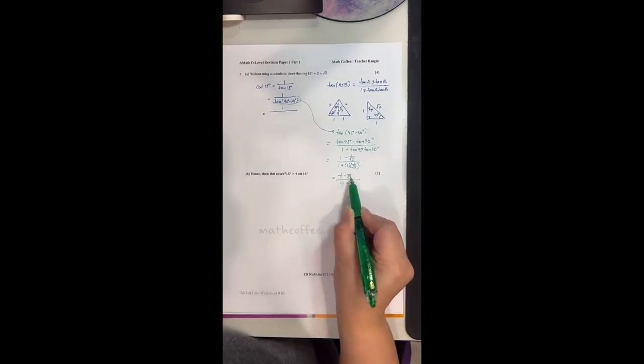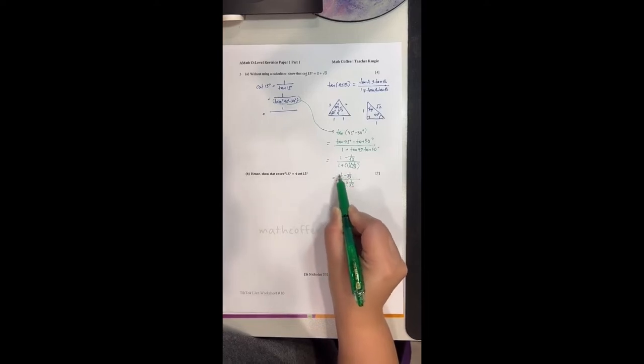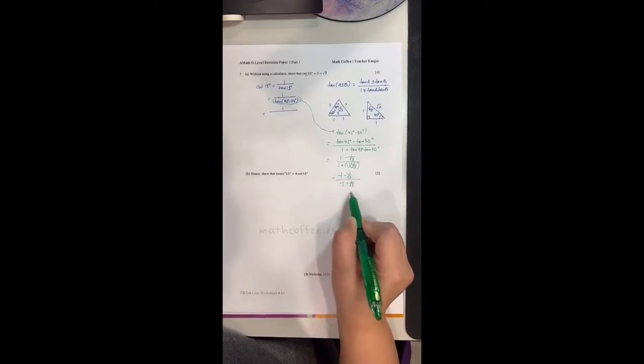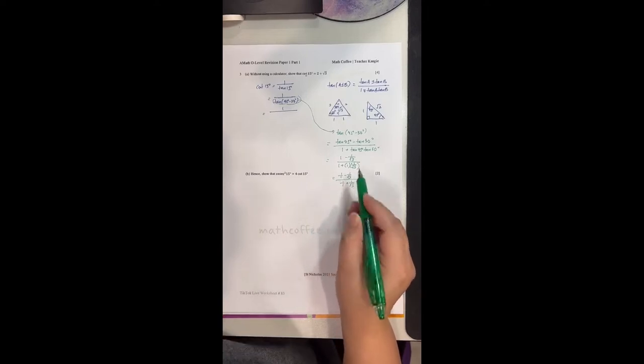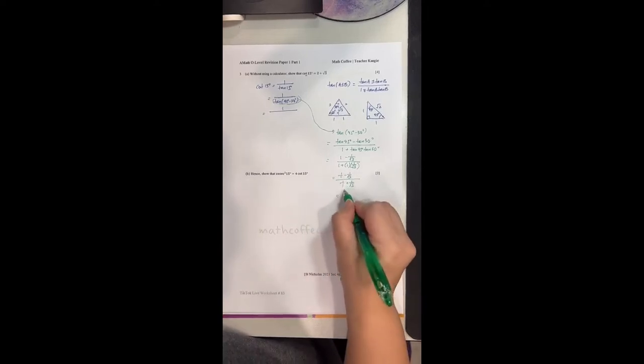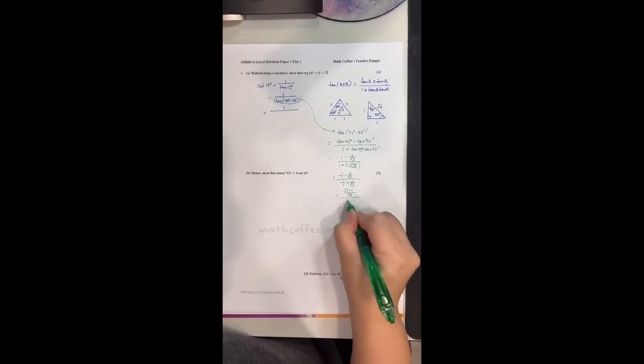Okay, then after that, what I'm going to do is combine this into a single fraction. Combine your numerator to a single fraction. Combine your denominator to a single fraction. Okay, so don't need to panic. Do step by step. So in this case, my numerator is square root 3 minus 1 over square root 3, over square root 3 plus 1 over square root 3.